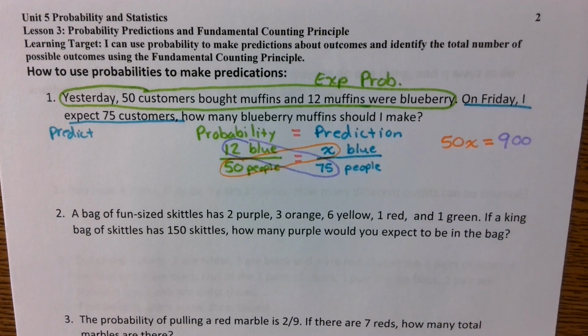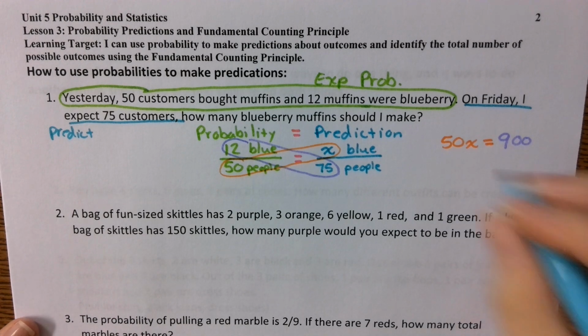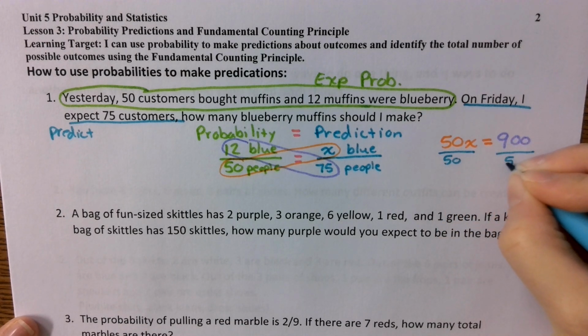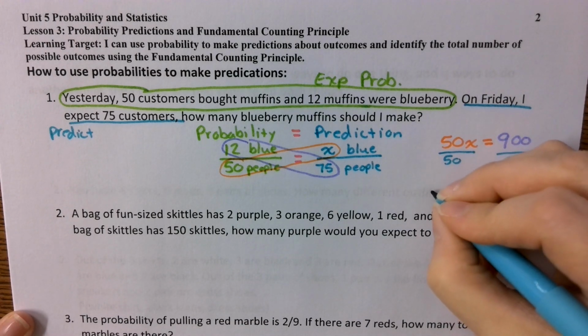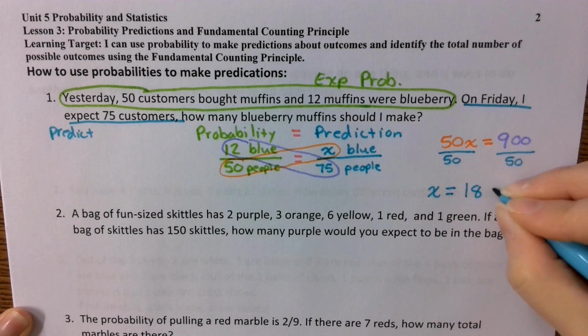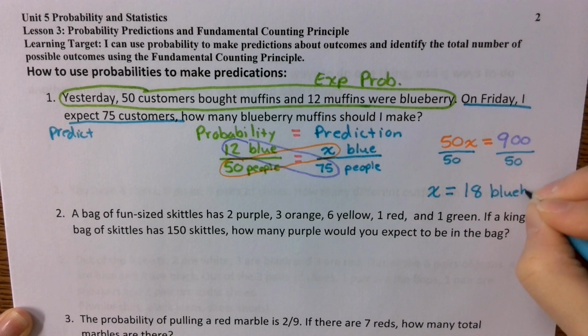Okay, so 50 times x gives me 50x. 12 times 75 is going to give me 900. And then from there I can solve. What do I do? Tyler? 900 divided by 50, right? We're going to divide both sides of that equation by 50. And we're expected to make probably about 18 blueberry muffins. Yeah, 18, not 19.